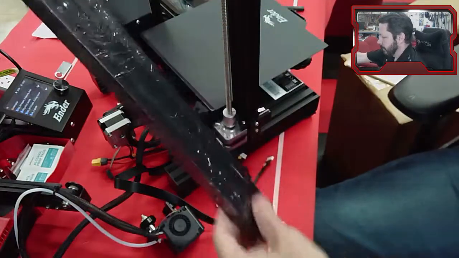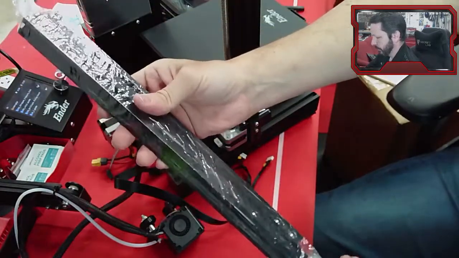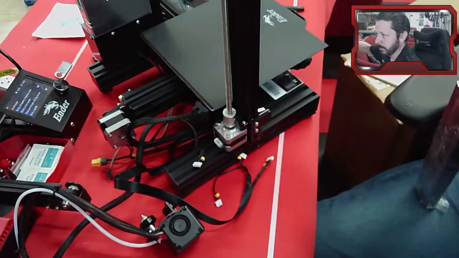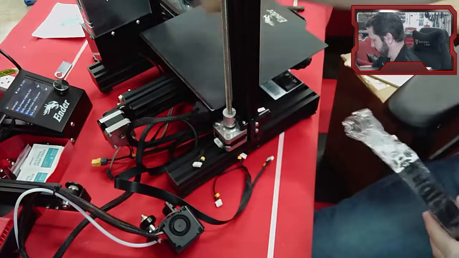Now we need these. Again, there's 2 of these. These are easier to tell apart because there's a long one and a short one. One is the top bar off of our screen, and the other is the Z-axis.